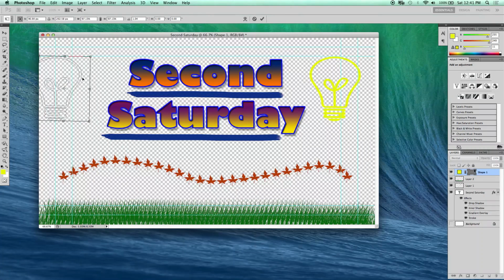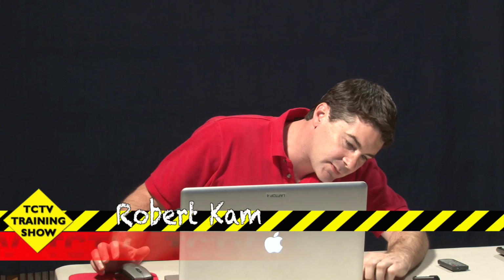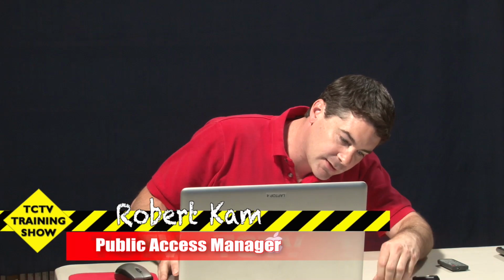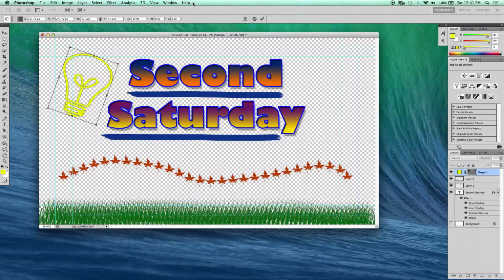So there we go. We can move the light bulb, we can resize it, we can rotate it, and we can do that with any shape. Sometimes you might want to insert a logo, and maybe I have a logo on one of these thumb drives that we can access and bring in. This might be important for you to know how to bring in other images.